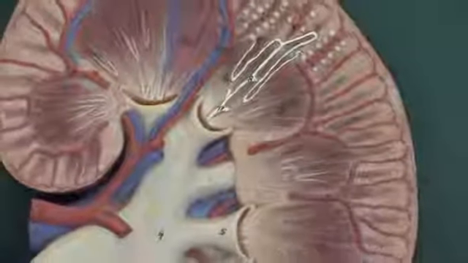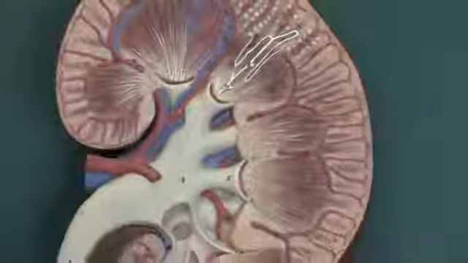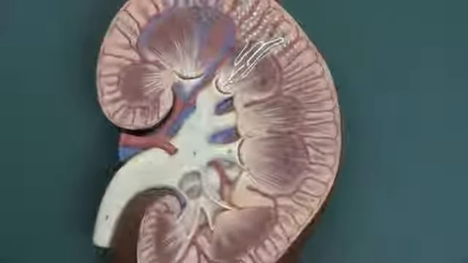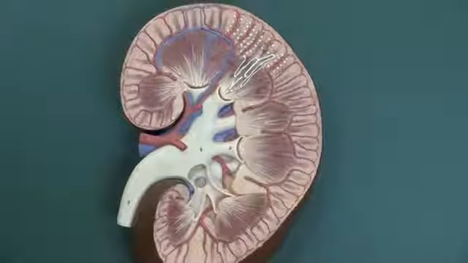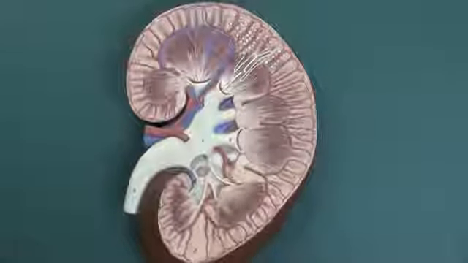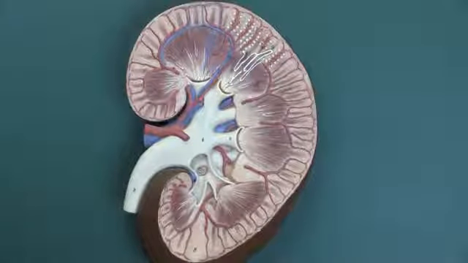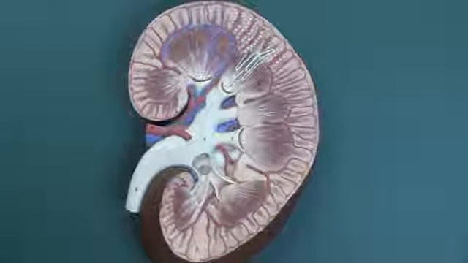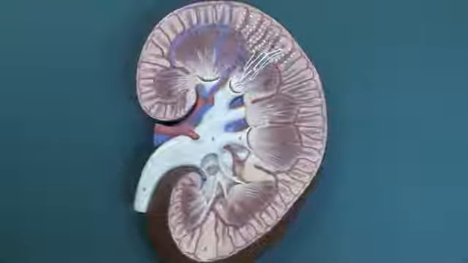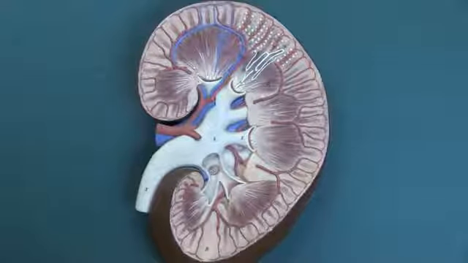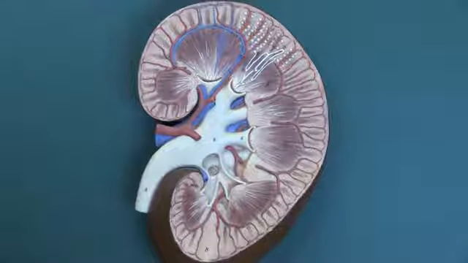So that gives us a rough idea of the overall anatomy of the kidney. Somewhat related to its function. Very intricate, vascular, relatively delicate, and of course completely essential organ. And we have two of them. So most people can manage fine actually on one kidney.